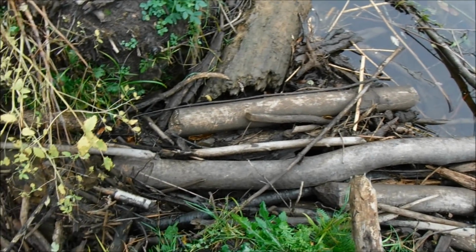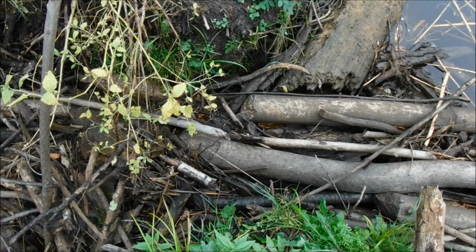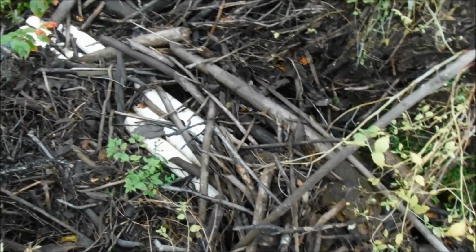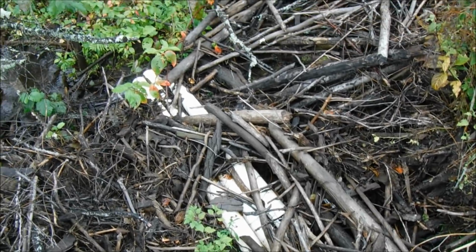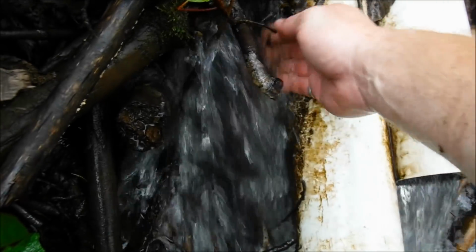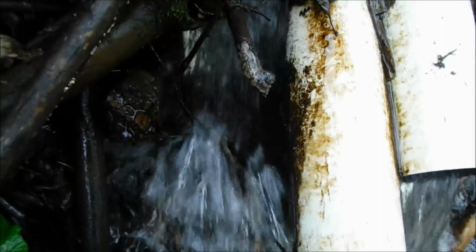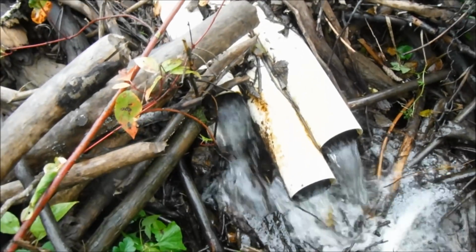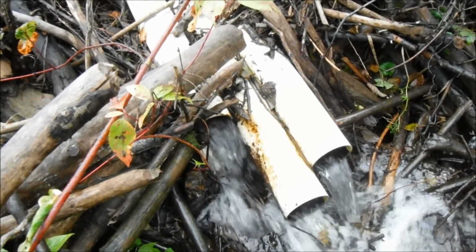I can actually hear quite a lot of water running through the dam, so for sure the water's up. The beavers have actually put a bunch of stuff up in this one. There, it's running better now. They'll do anything.